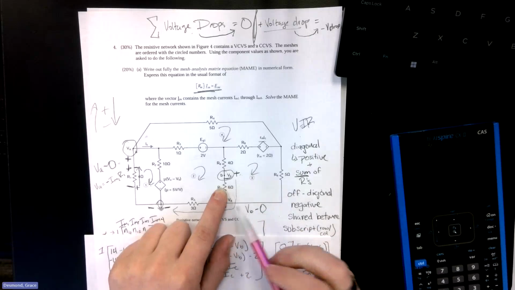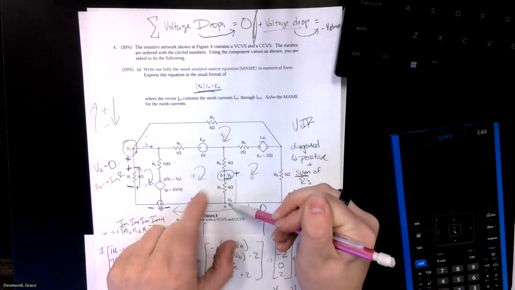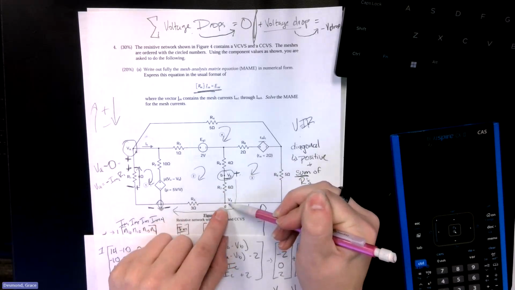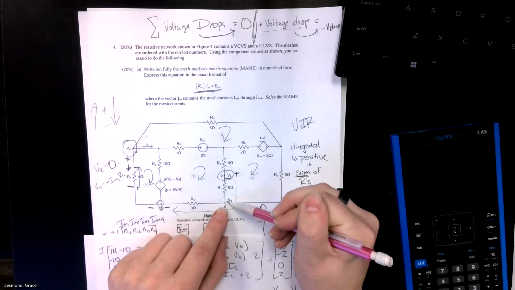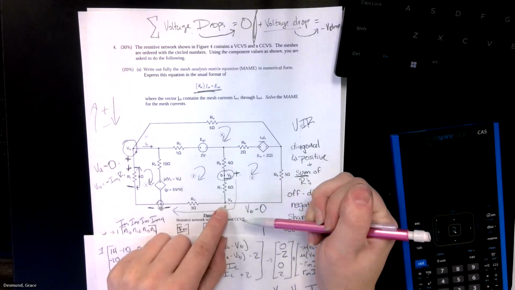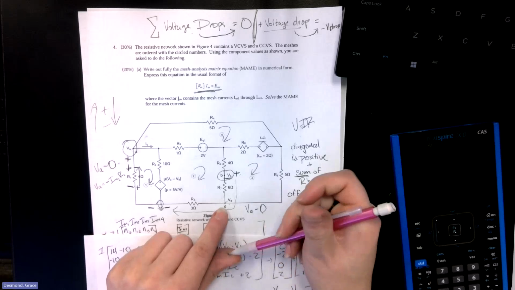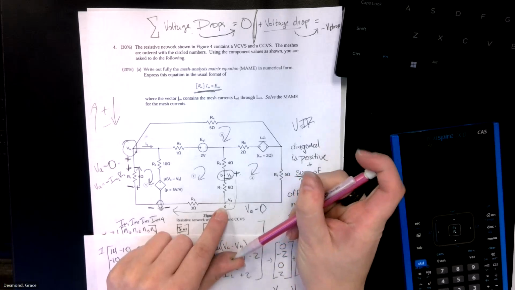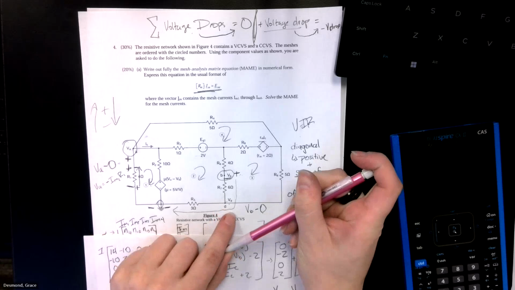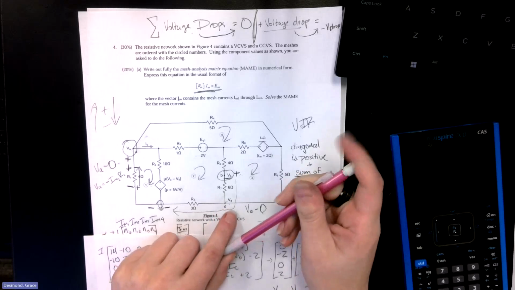One more time. Whenever we write out voltage drops like over resistors, right? Is a voltage drop positive or is a voltage rise positive? Yes. Voltage drops are positive.